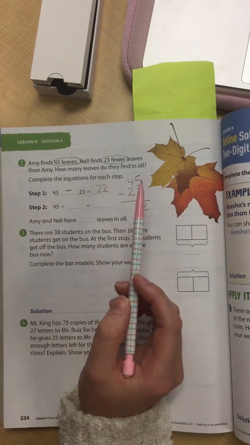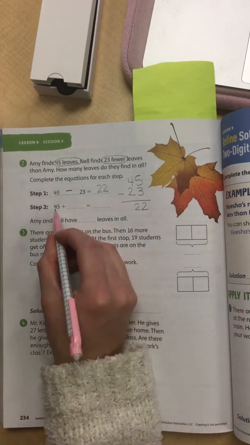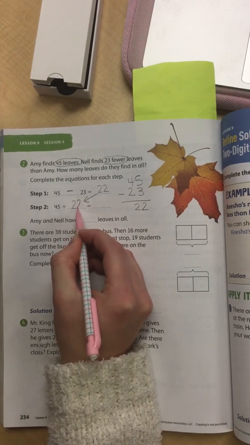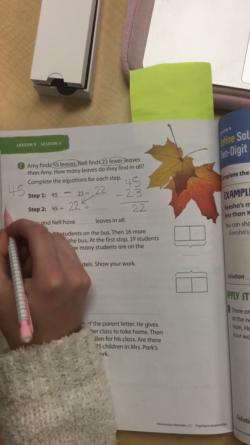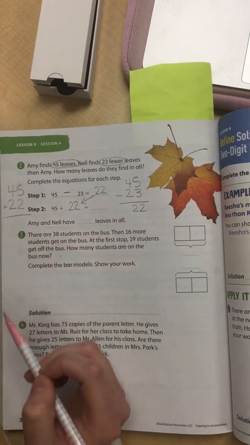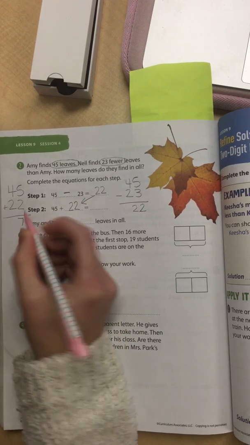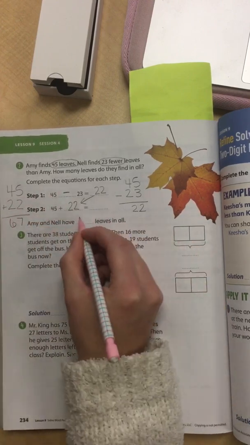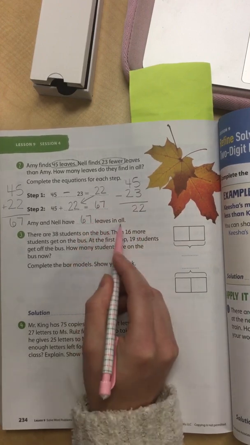Now that I have how many Nell had, I have to find out how many they have all together. Amy had 45. We just found out that Nell had 22, so I'm going to put my 22 there. And I'm going to add those two numbers together to get my overall number. So 5 plus 2 equals what? 7. 4 plus 2 equals 6. So they found a total of 67 leaves in all.